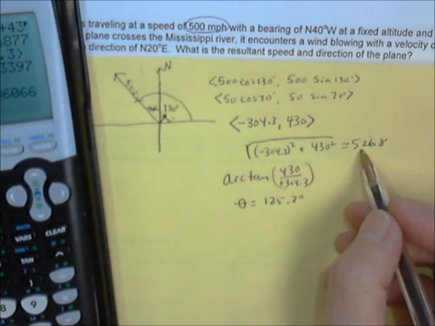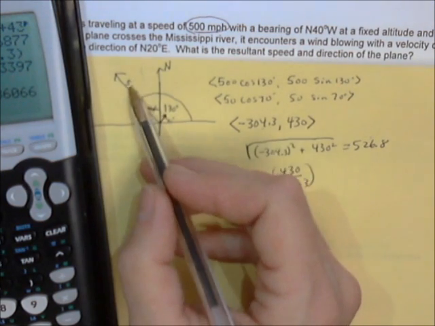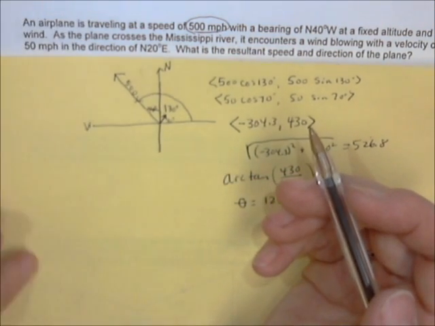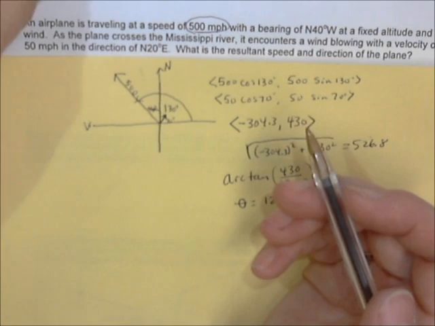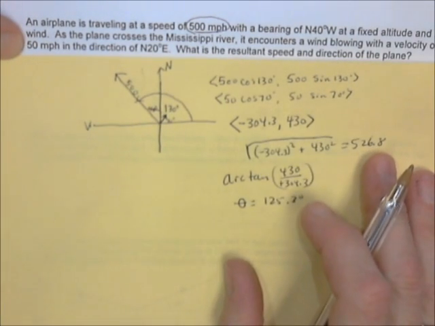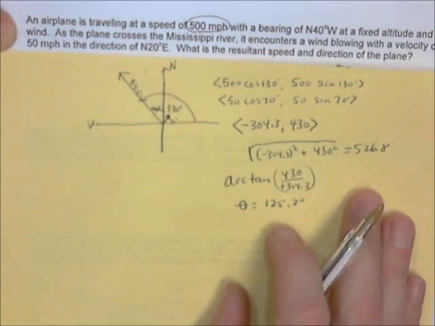So the magnitude is 526. It looks like the wind has helped this plane go a little bit faster once it crosses the Mississippi River. Hopefully all of my math is right, but I'm sure you'll tell me tomorrow if I get something wrong.